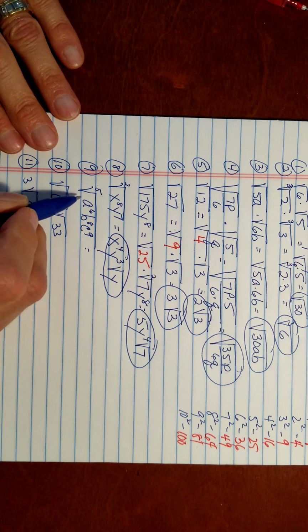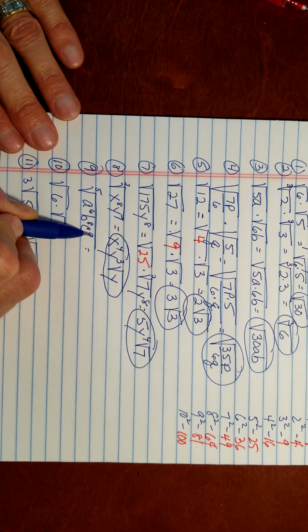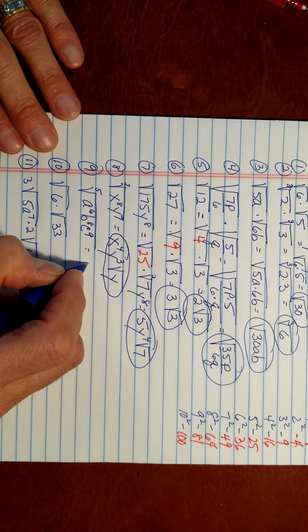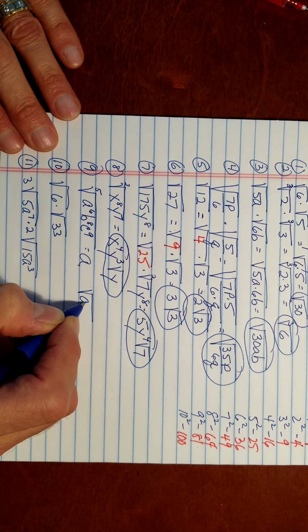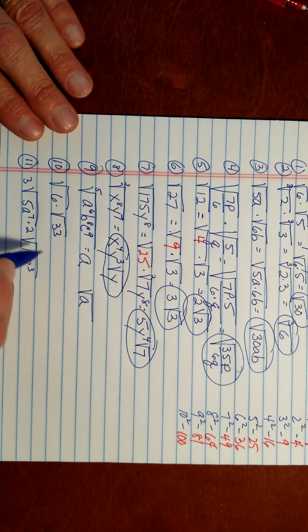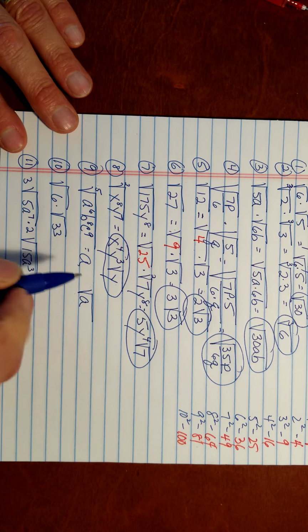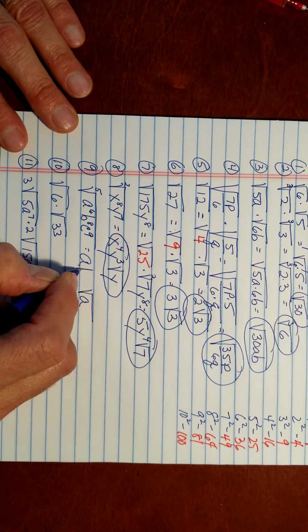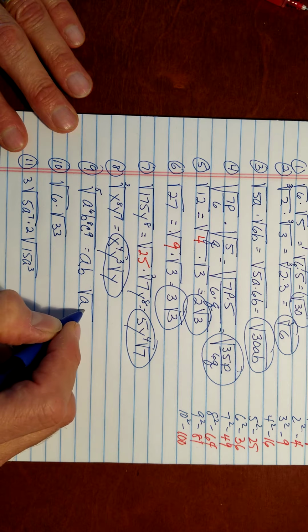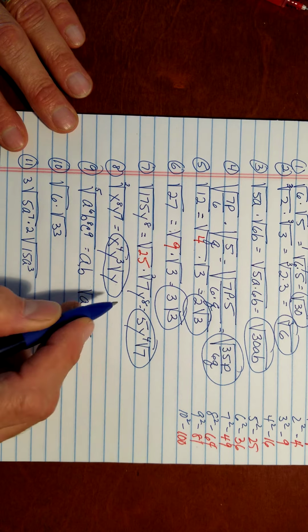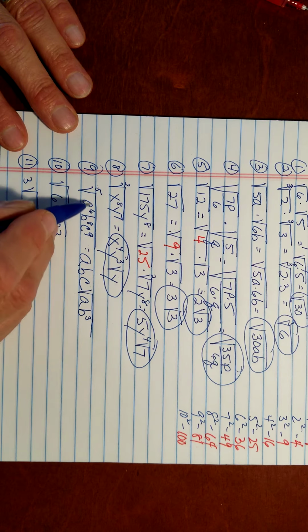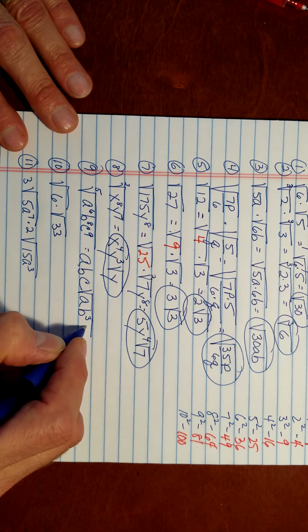We're going to do the same thing. We're going to divide that little 5 into each exponent. 5 goes into 6 1 time. And there is 1 left over, so you can put it under the square root sign. 5 goes into 8 1 time. And there are 3 left over, so put that inside. 5 goes into 9 once. And there are 4 left over, so that is c to the 4.